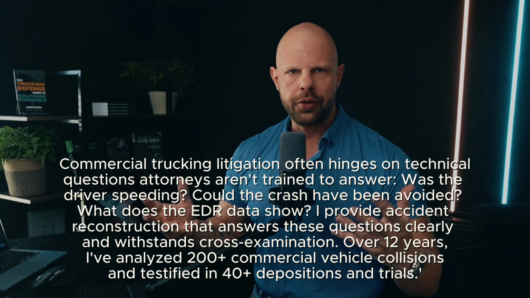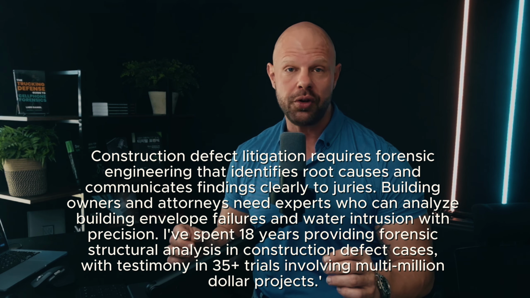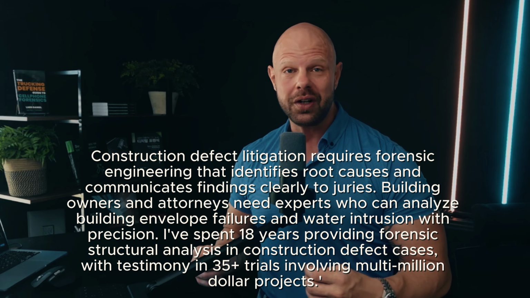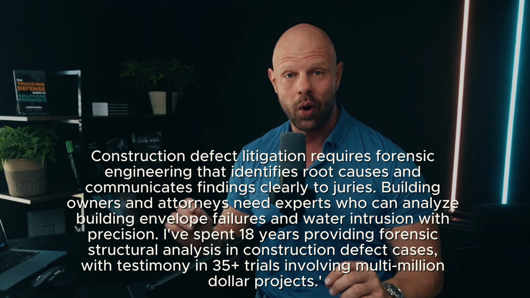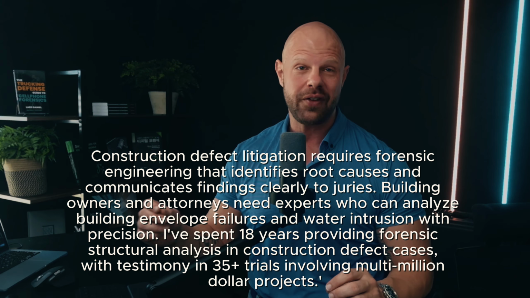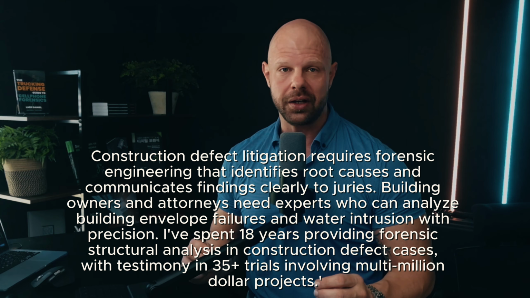Here's another example, a strong approach for a construction defect expert in building forensics or building sciences. Construction defect litigation requires forensic engineering that identifies root causes and communicates findings clearly to triers of fact like judges and juries. Building owners and attorneys need experts who can analyze building envelope failures and water intrusion with precision. I spent 18 years providing forensic structural analysis in construction defect cases with testimony in 35+ trials involving multi-million-dollar projects. The pattern, you see it right there: problem, solution, proof. Never start with your degree, start with their problem.